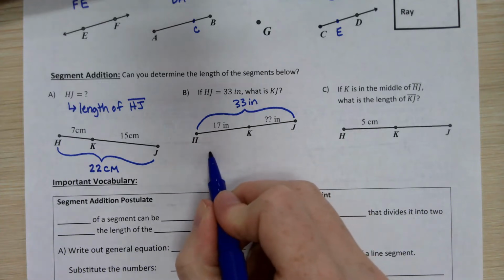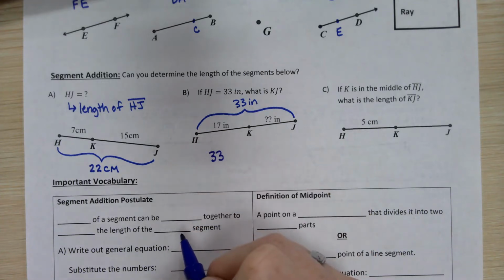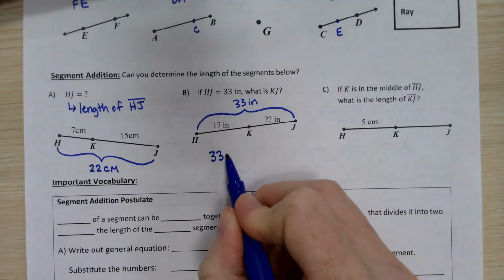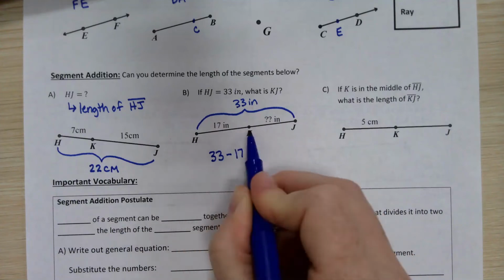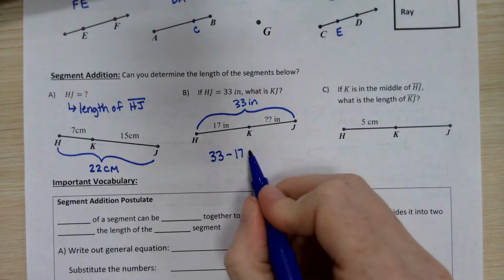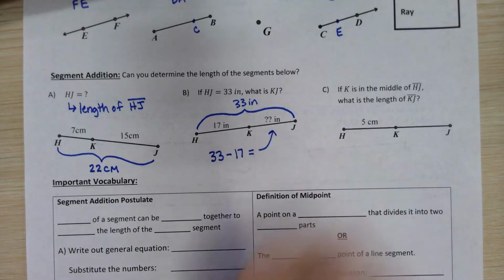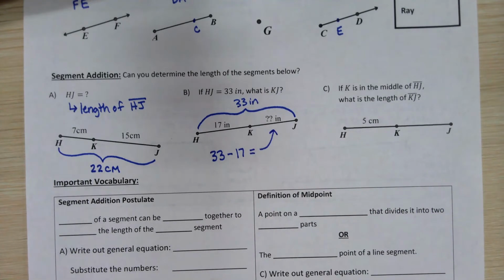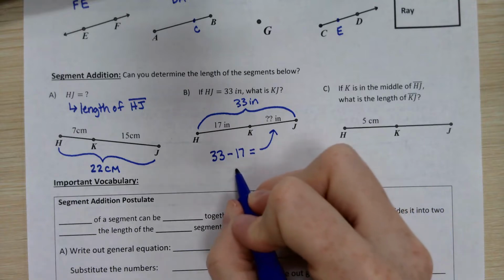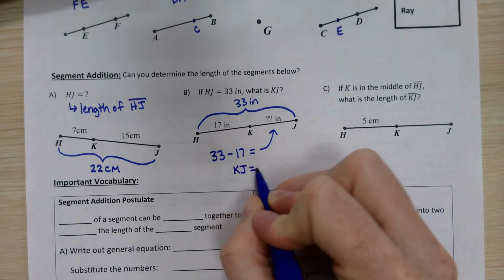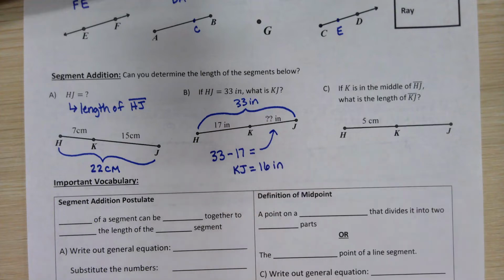If your thoughts were to take that total and to remove or to get rid of HK with subtraction to fill in what that leftover piece would be equal to, that was a good idea. You should end up with KJ being equal to 16 inches if you do that subtraction correctly.